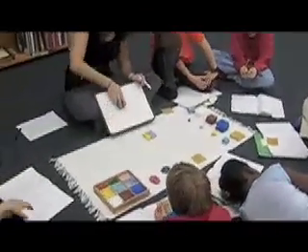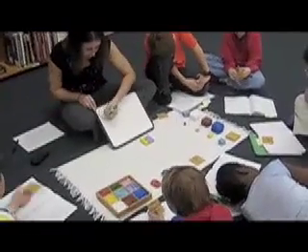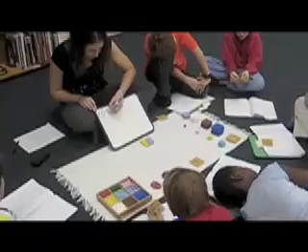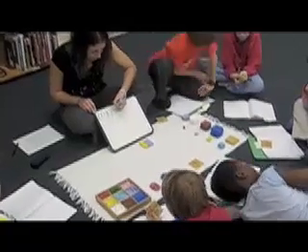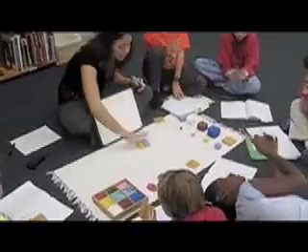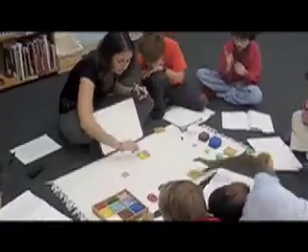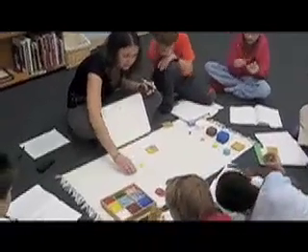Now what we need to do is lay out our material here, starting with the largest.